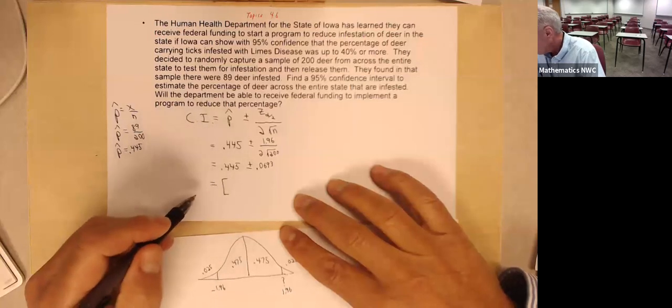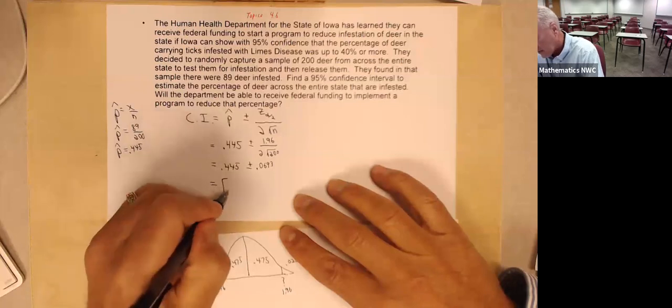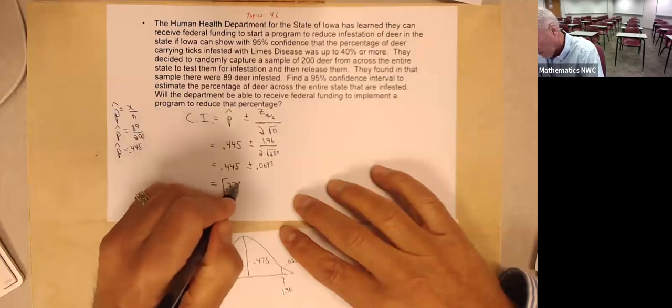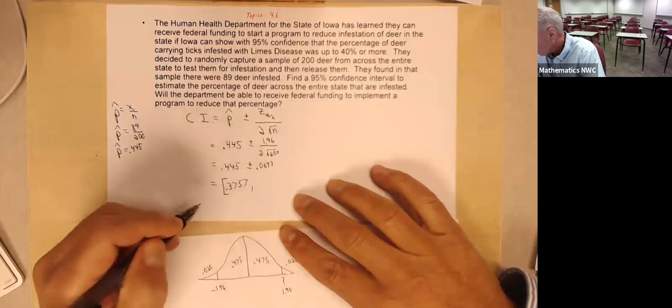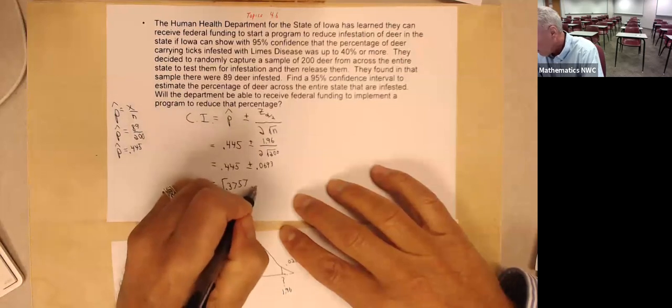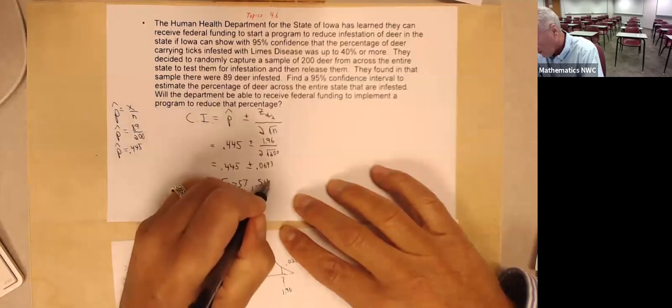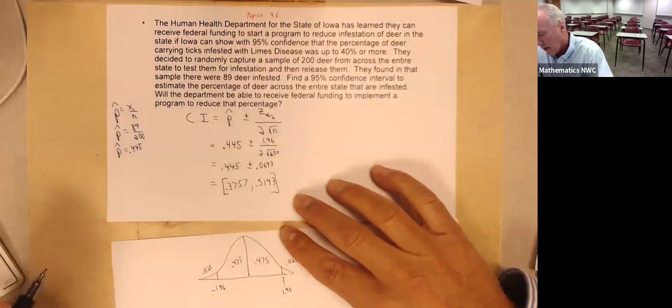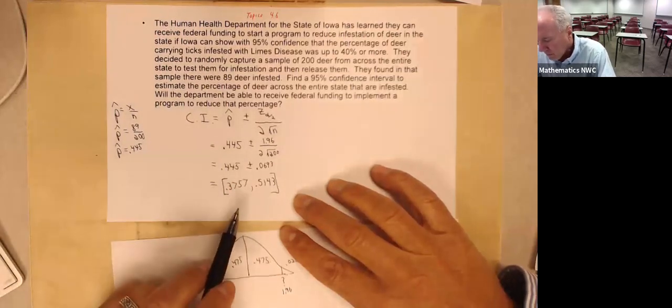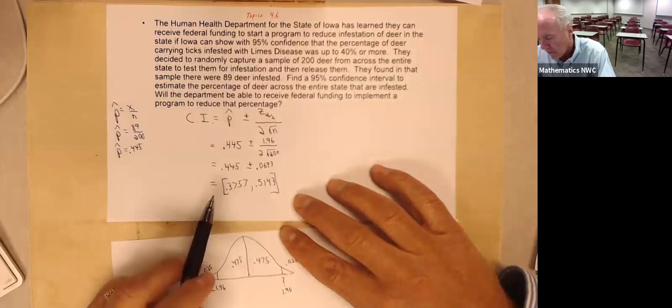I end up with the following values, I believe. 0.3757 all the way up to 0.5143. Let's make sure we understand what this means.